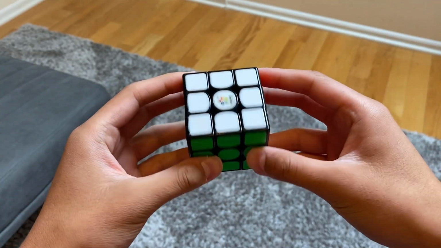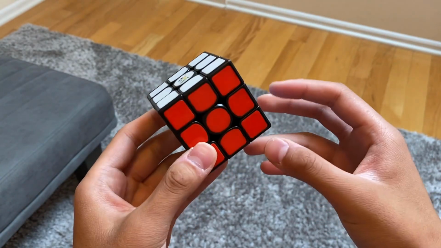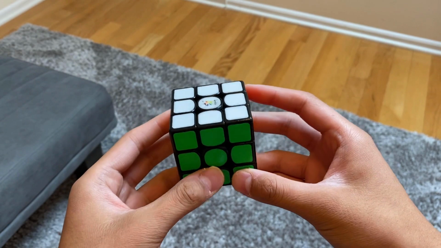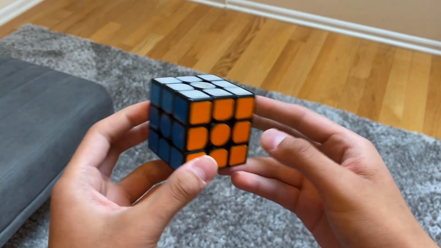Today I'm going to be teaching you how to solve the Rubik's Cube. Now, a regular 3x3 Rubik's Cube has 6 sides, and on each of those 6 sides there are certain pieces you may want to know about.